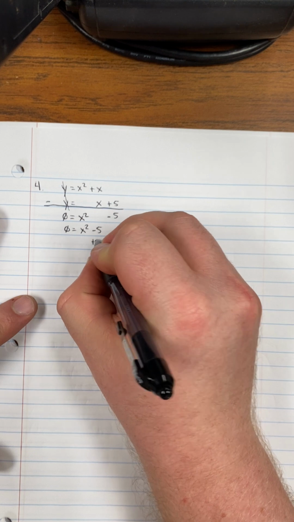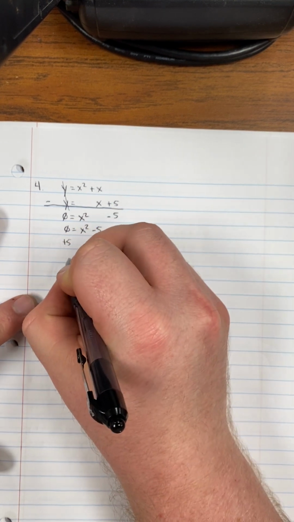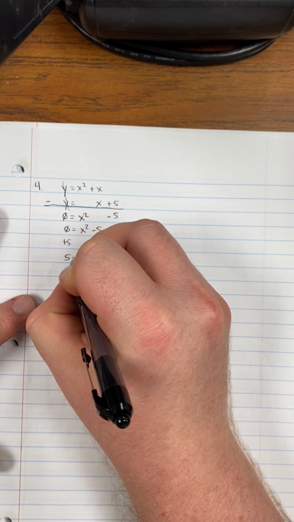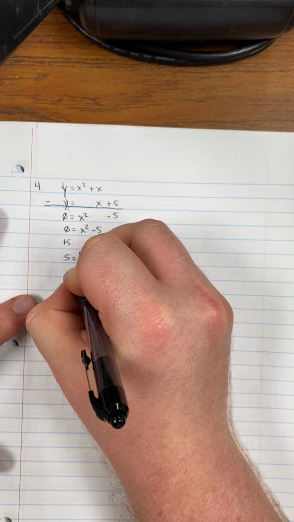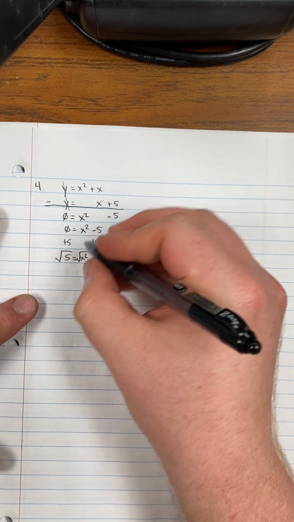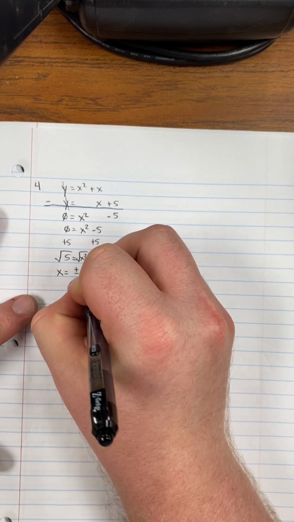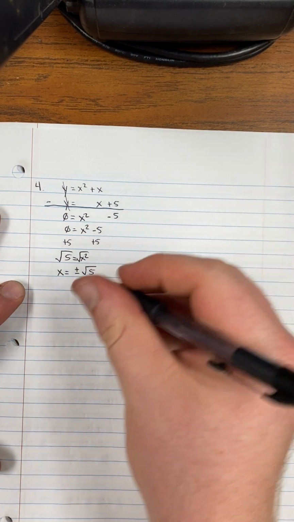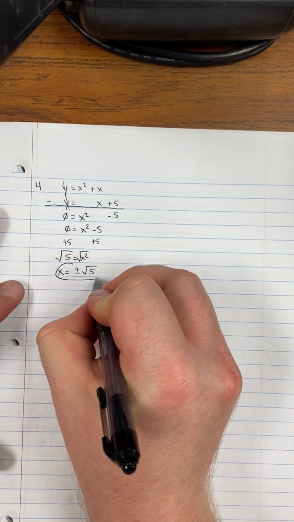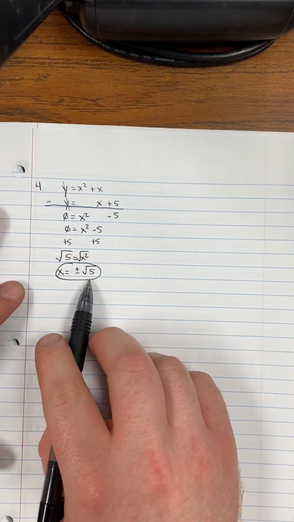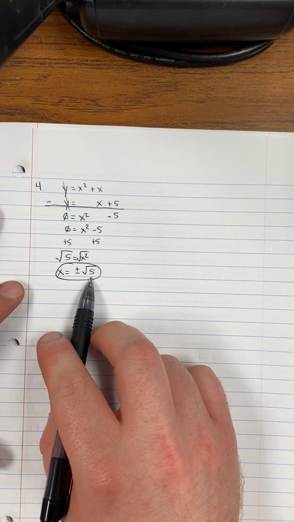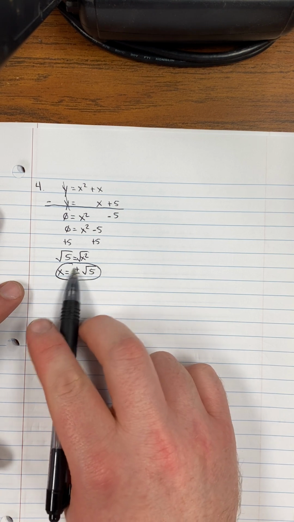And from here, I'm just going to add 5 to both sides. That gives me 5 is equal to x squared. Take the square root, and I get x is equal to plus or minus the square root of 5. Okay? So this is actually technically 2 answers, right? Since I can't solve for the square root of 5, I'm just going to leave it like this. But I technically have 2 answers here.